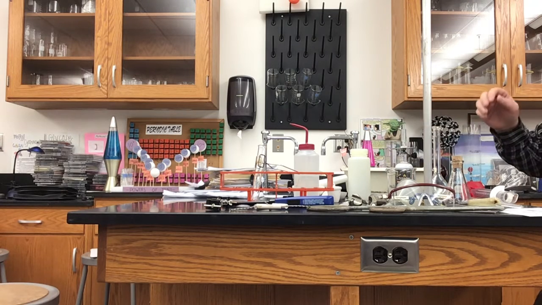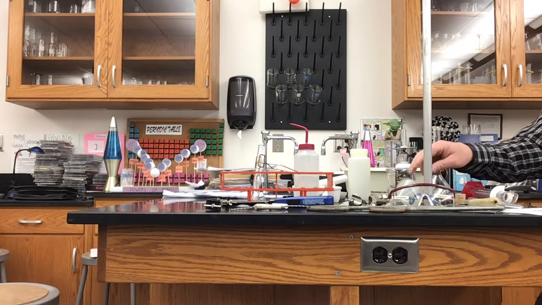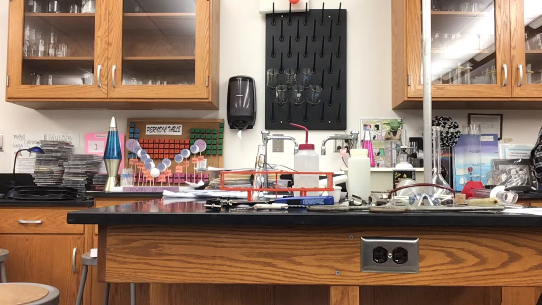And next, I'll show you another one. This one is called an Erlenmeyer flask. So yes, you do have to spell it right, but look at the Erlenmeyer flask. It kind of looks like a triangle. It's got a flat bottom right here, so it sits really well there. It could be used the same way.